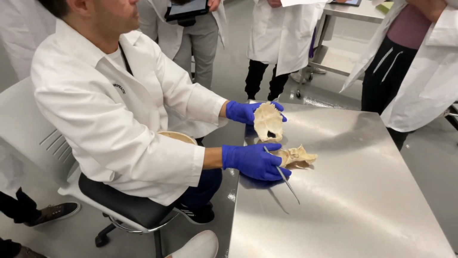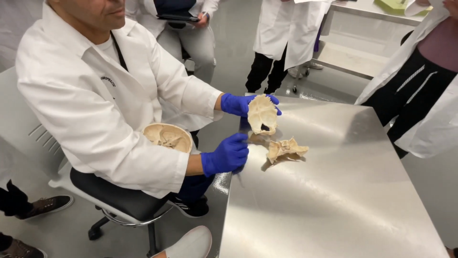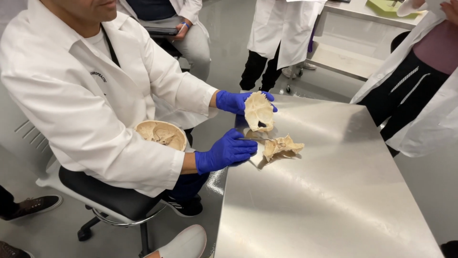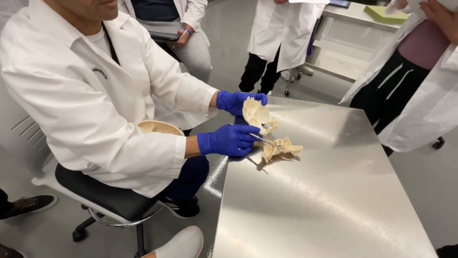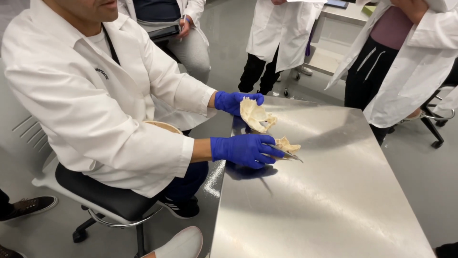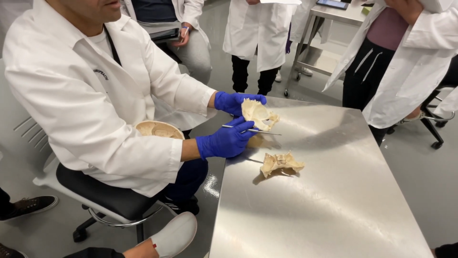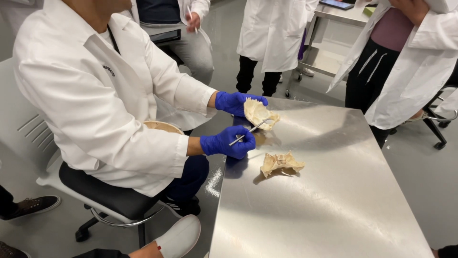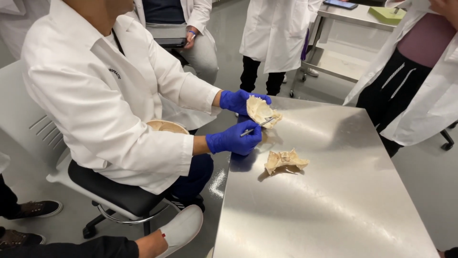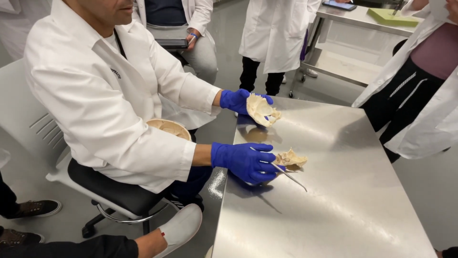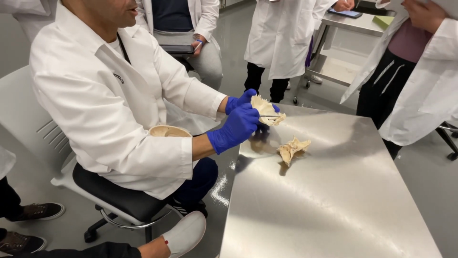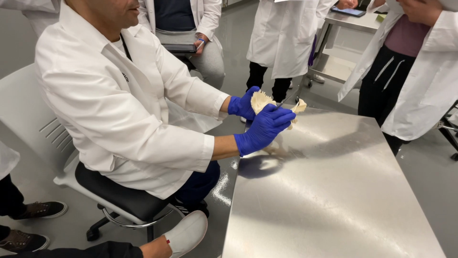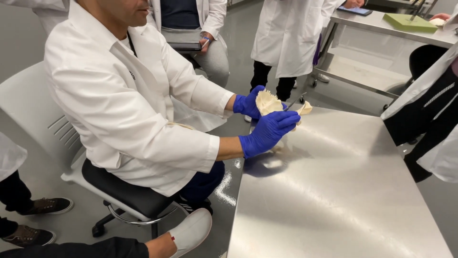Clivus, yep. Dorsum sellae plus the basilar part gives you the whole slope of the clivus.